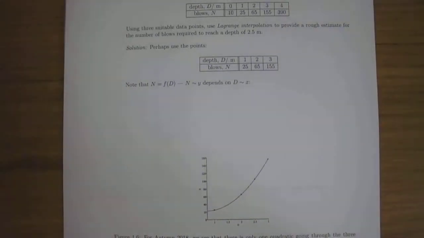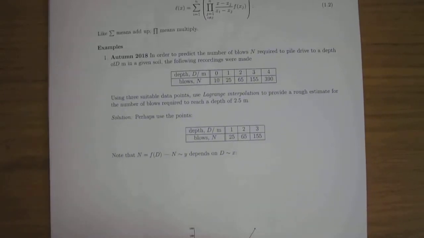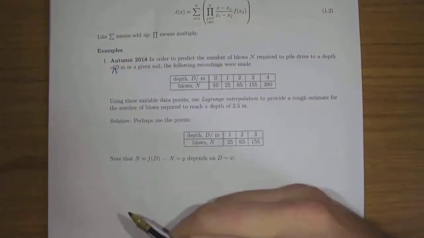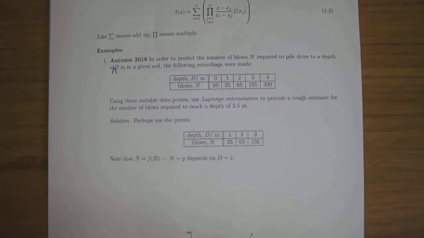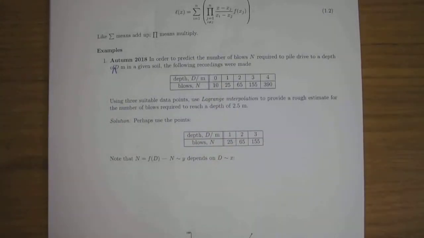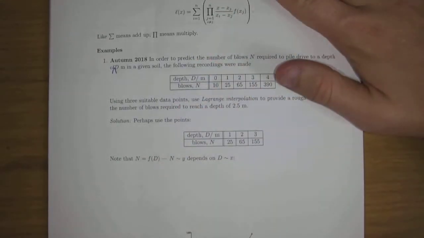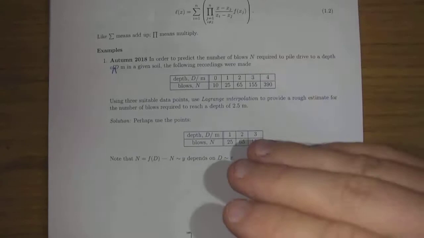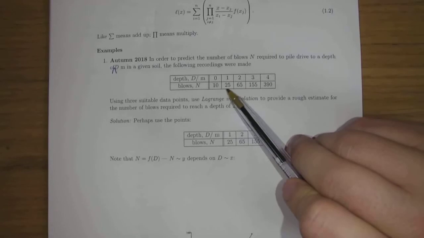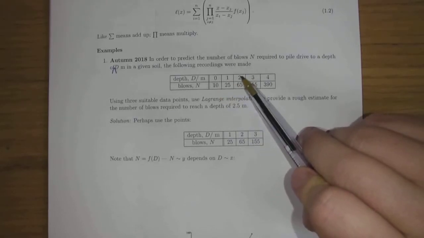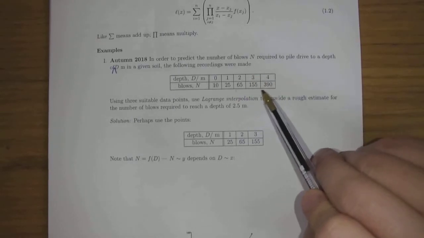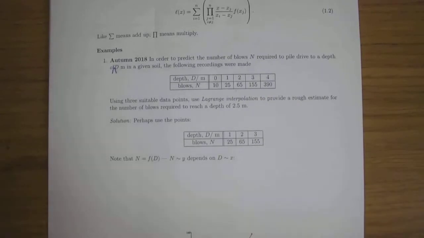Okay, so we got here. In order to predict the number of blows required to pile to a certain depth, the following recordings were made. So the idea is here, to get to a depth of 0 was 10 blows. Maybe somewhere on the site is classed as equilibrium or whatever, and it took 10 blows to get to that equilibrium depth. To get 1 meter down, it needed 15 more blows. Another meter down needed 40. Another meter down, it needed another 90. And then it needed 135 or something like that to go down a further meter.